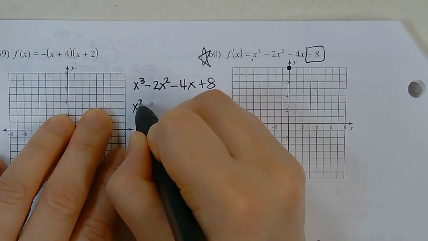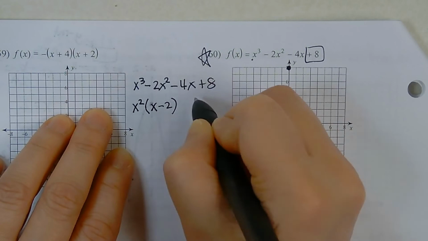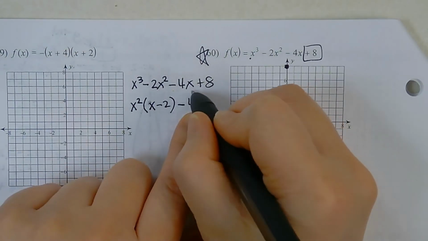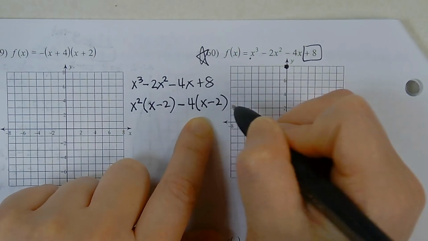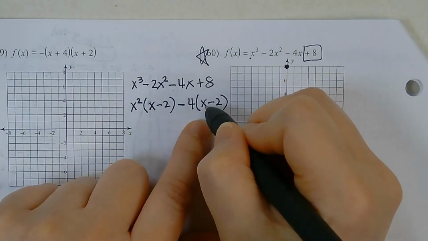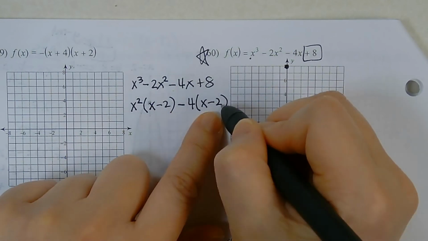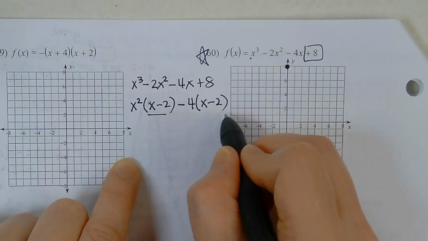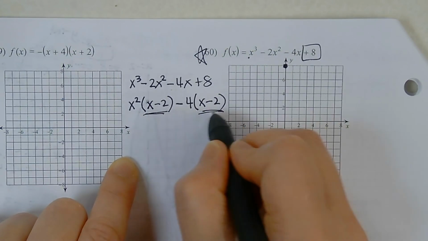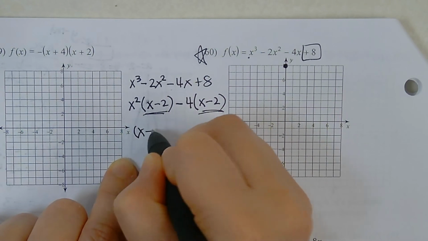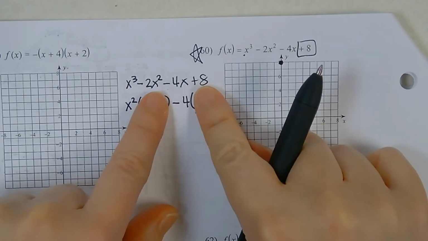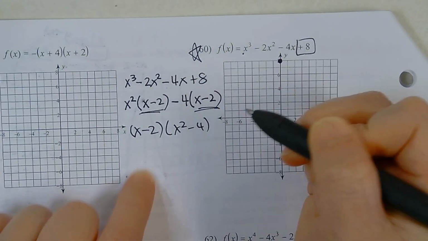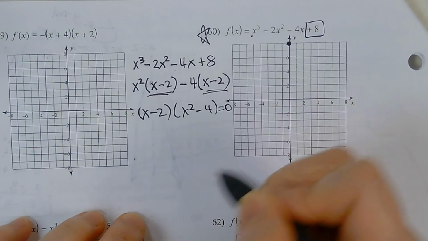I'm going to try grouping. So x minus 2. And then these two guys right here is minus 4. I'm going to pick out a minus 4. It's going to be x minus 2 as well. All right, so negative 4 times x is negative 4x. Negative 4 times negative 2 is positive 8. All right, and then I have these two GCF, right? So x minus 2, and this is what we have left, just the x squared minus 4. All right, and remember it's equal to 0 because we're finding the roots.